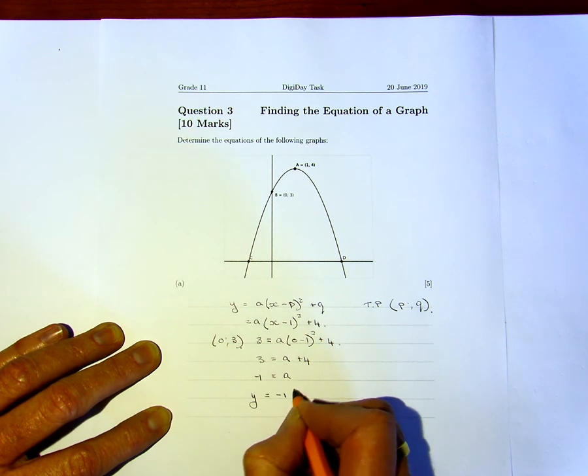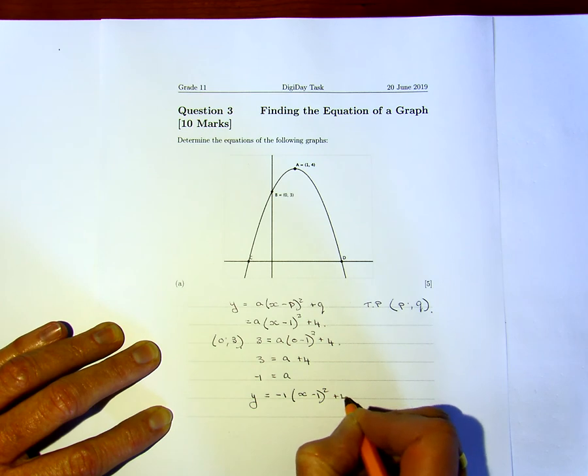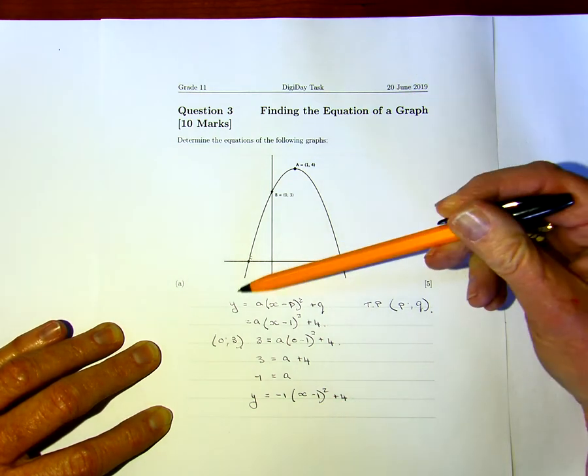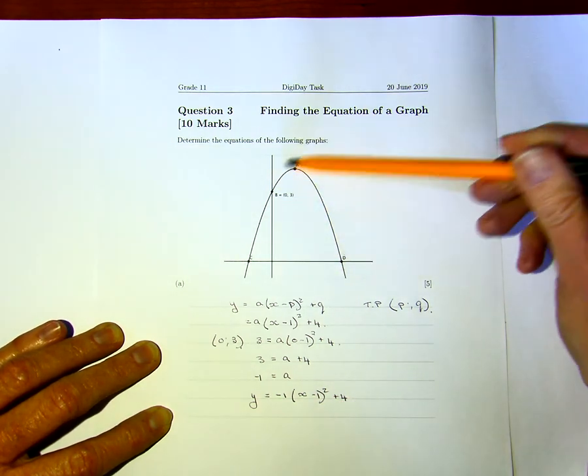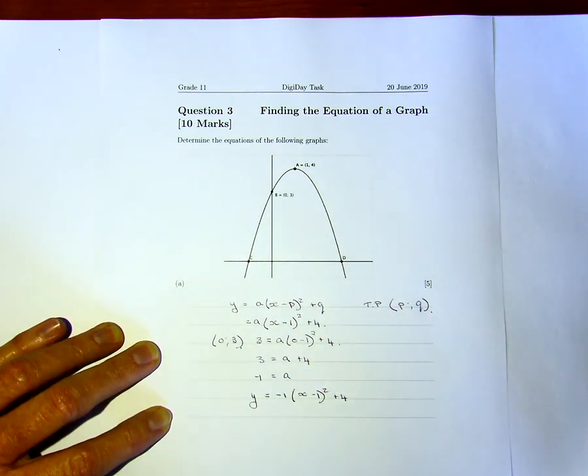Always look at the answer that you get and check to see if it makes sense. And in this case, you can see that you have a parabola with a negative shape. You anticipate that your a value is going to be minus 1.